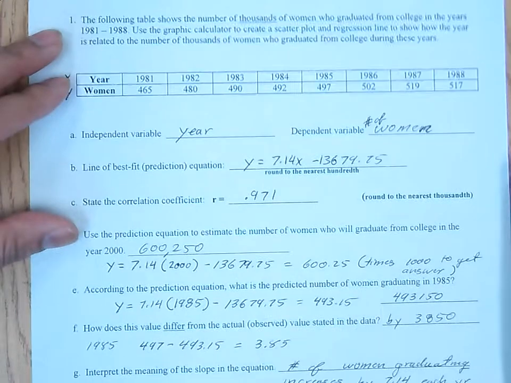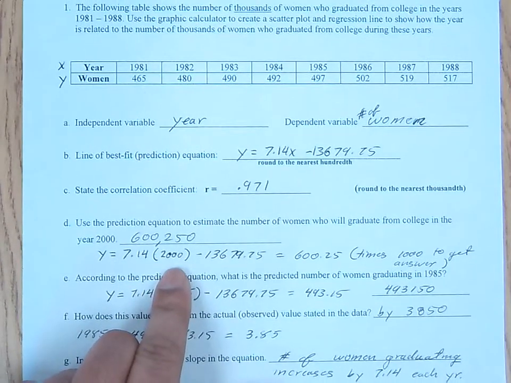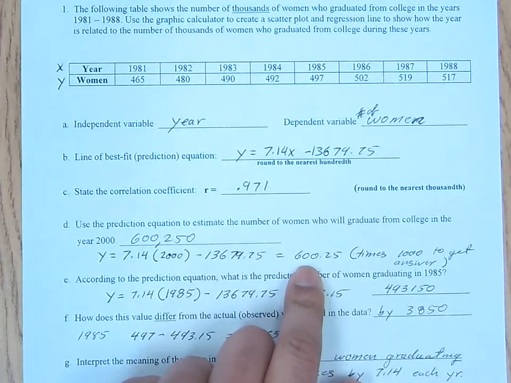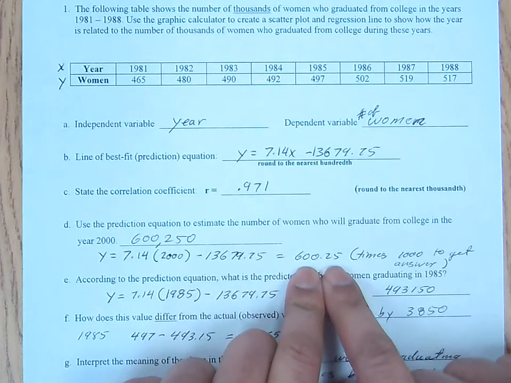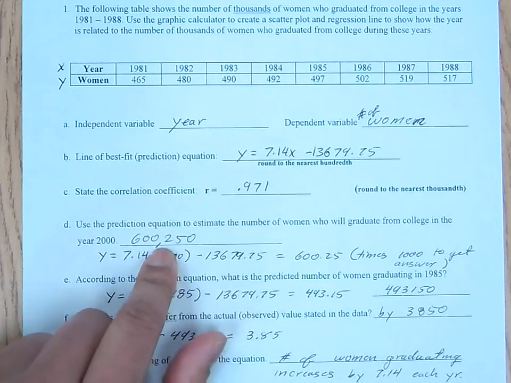Okay, so using the predictor equation, which is the one I wrote from there, how many women will graduate in the year 2000? Well, I put in 2,000 over here. Work it out, I get this answer right there. Now, this is not the answer because this is in thousands of women, so we have to multiply this number by 1,000. So this is the number of women that are predicted to graduate in the year 2000.